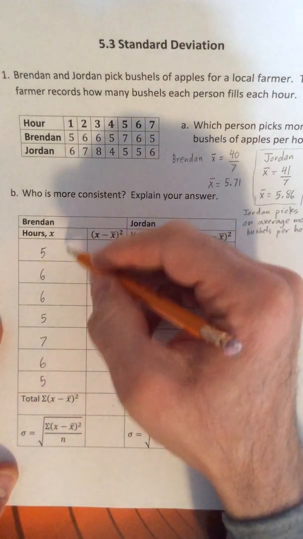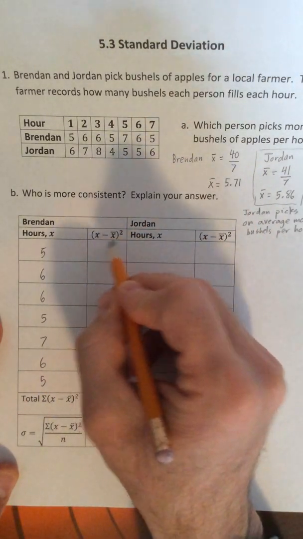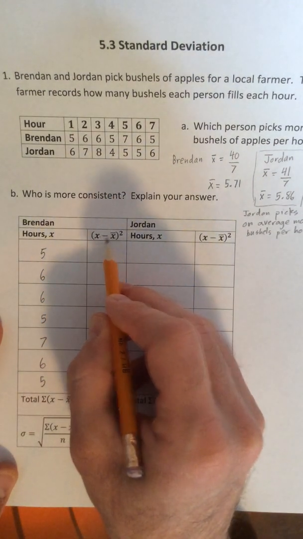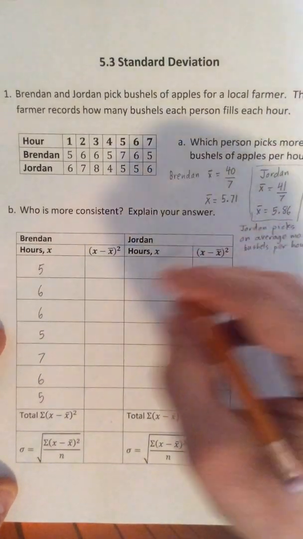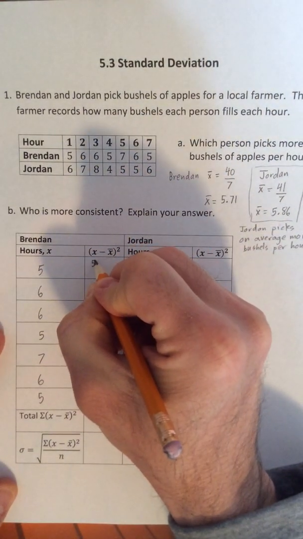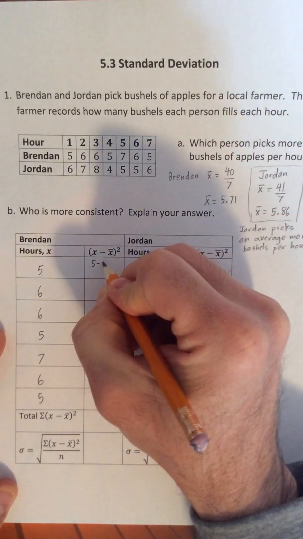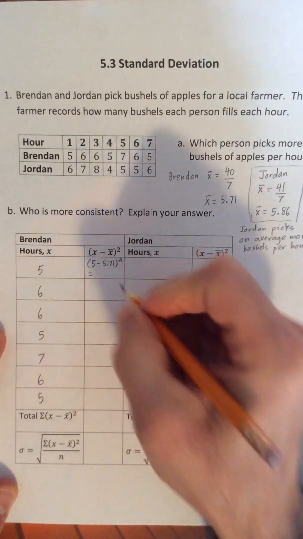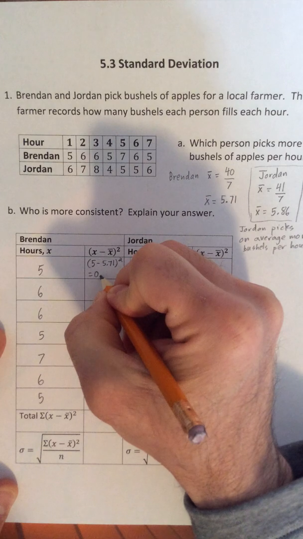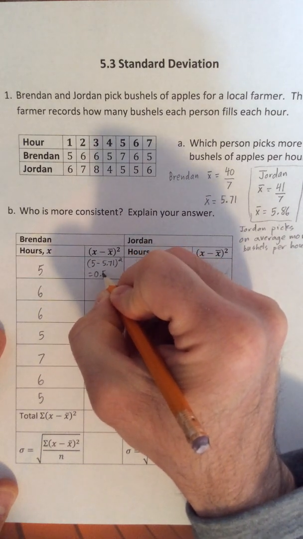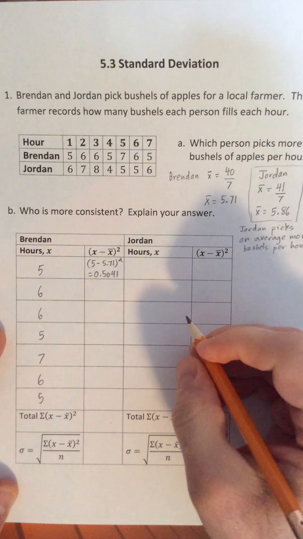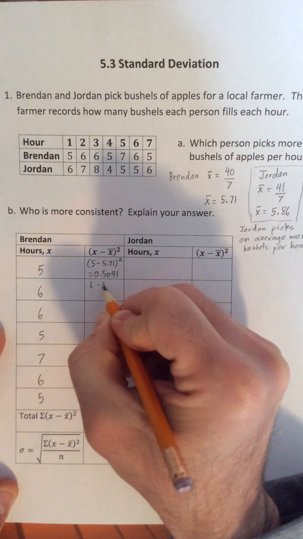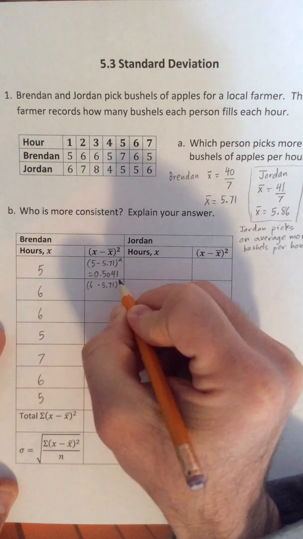In the formula, we're trying to find the sum of the deviations from the mean. So what we're doing first in this part of the table is we're finding this top part. We're finding each individual number, how far it is from the mean or the average, and then we're going to square it. So in this first one, I'll write this out. Really what we're going to do is take 5 and subtract Brendan's average, which is 5.71, and square this. And when you do, you should get 0.5041. Then for the next one, we're going to do the same thing. We're going to take 6 and subtract the average and square it.